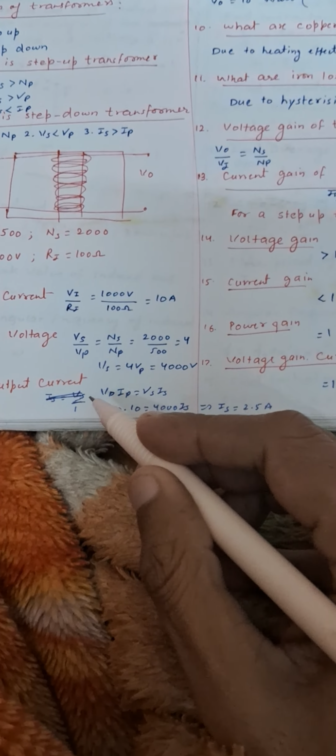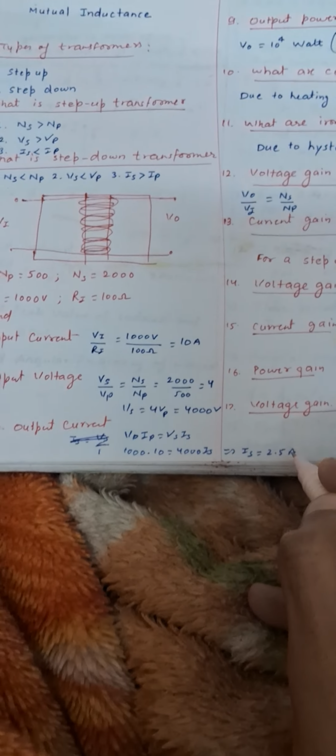Next is output current. So assuming that 100% efficiency is there, we can say that input power is equal to output power, or primary power is equal to the secondary power. Power is voltage into current. So we have 1000 into 10 is equal to 4000 into secondary current, which gives us the expression secondary current is 2.5 ampere.